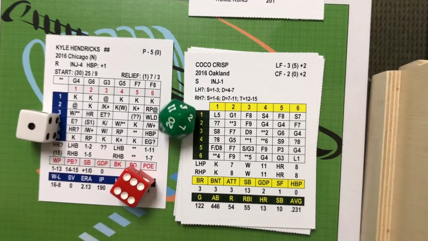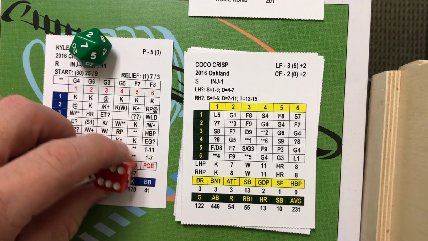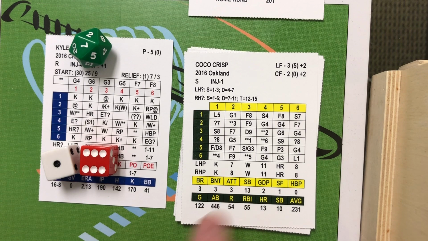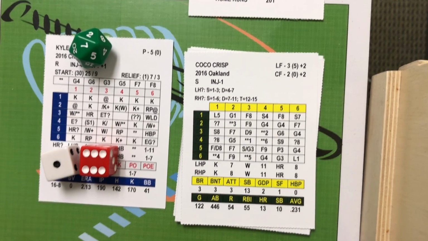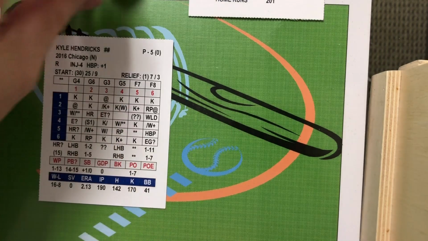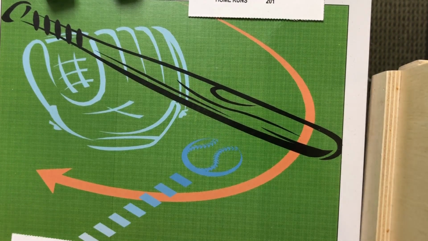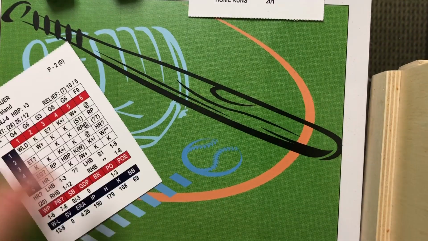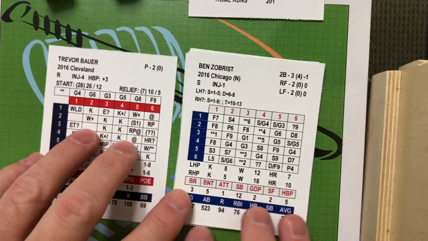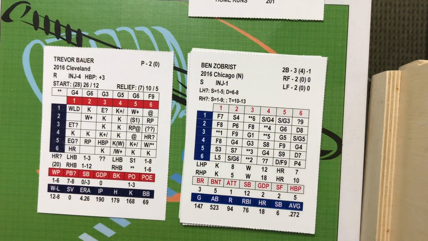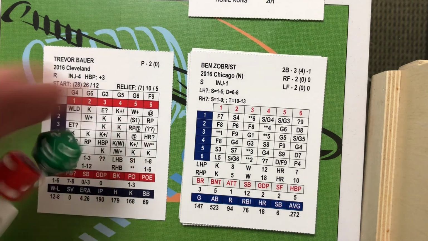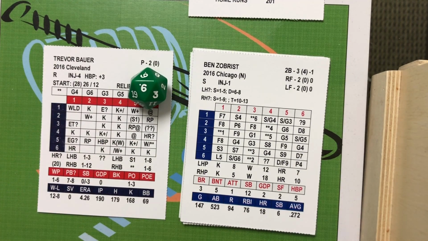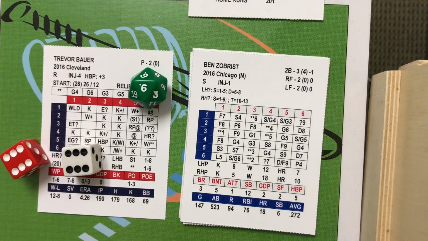Hendricks to Crisp. Hey, struck him out. And that will do it for the Indians in inning number 4, but they get 1 back. After 4 complete, it's 4-3 Cubs. For the Cubs in inning number 5 against Bauer, it's Zobrist, Russell, and Contreras, 5, 6, 7 batters. Zobrist 0 for 2. Bauer's pitch to him is an open result and popped up.